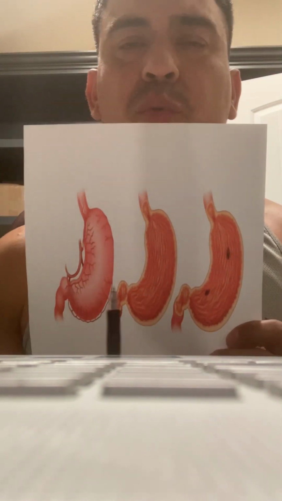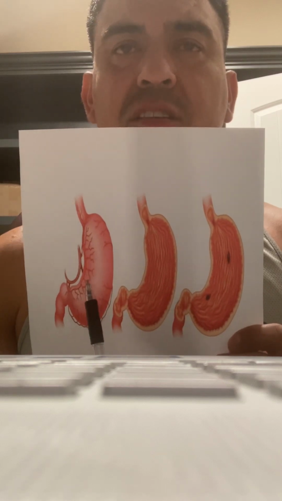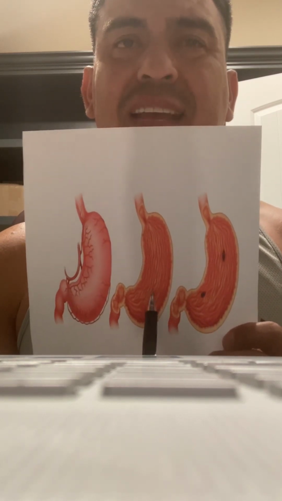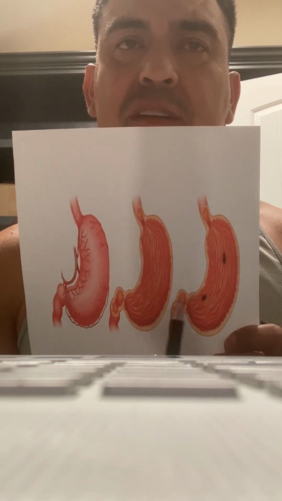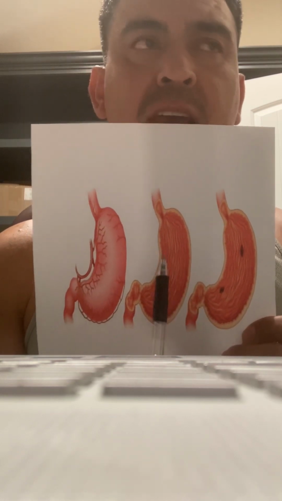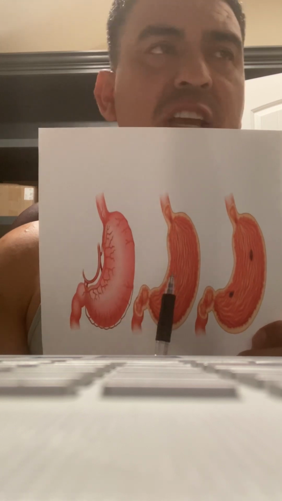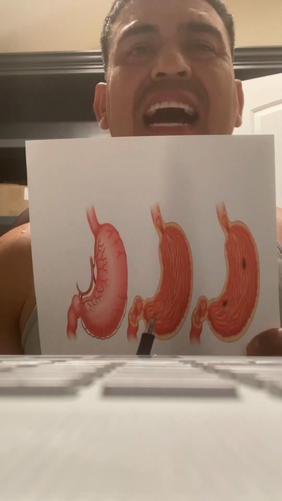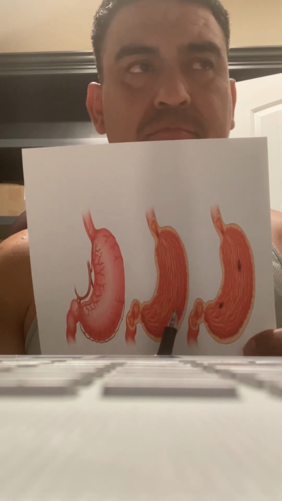Here I have three stomachs: a regular stomach, a stomach with gastritis, and a stomach with ulcers. Gastritis is an inflammation or irritation of the lining of the stomach.